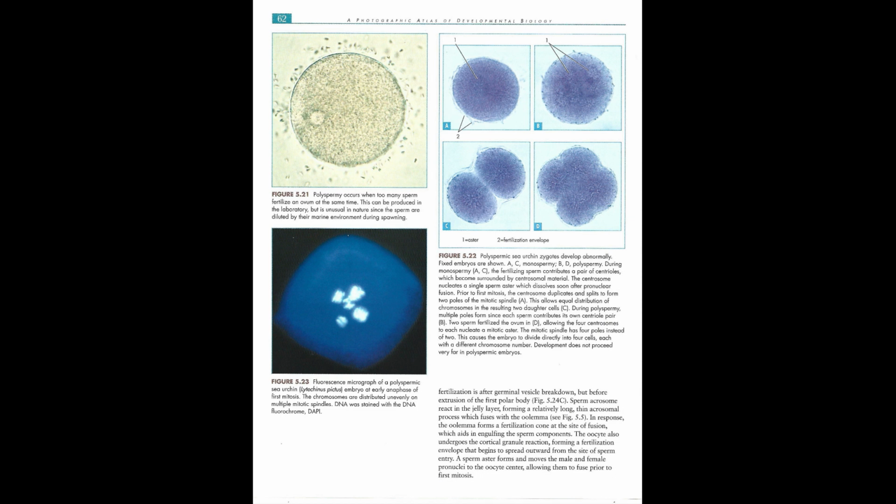Sperm acrosome react in the jelly layer, forming a relatively long, thin acrosomal process which fuses with the oolemma, see Fig 5.5. In response, the oolemma forms a fertilization cone at the site of fusion, which aids in engulfing the sperm components. The oocyte also undergoes the cortical granule reaction, forming a fertilization envelope that begins to spread outward from the site of sperm entry.